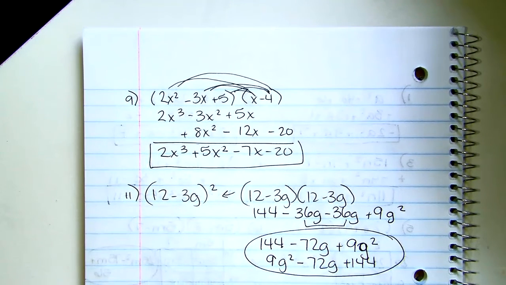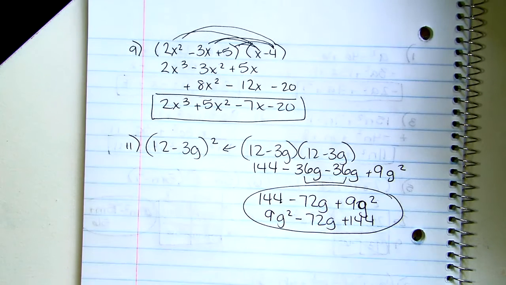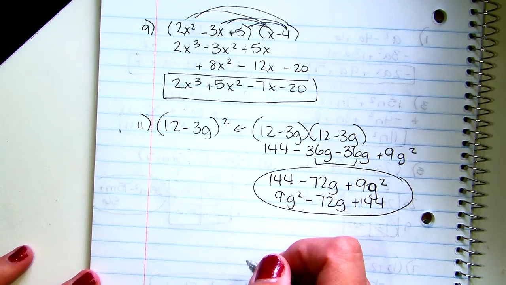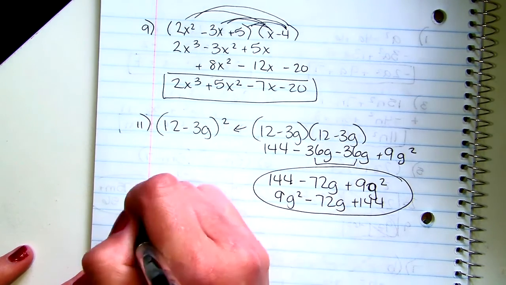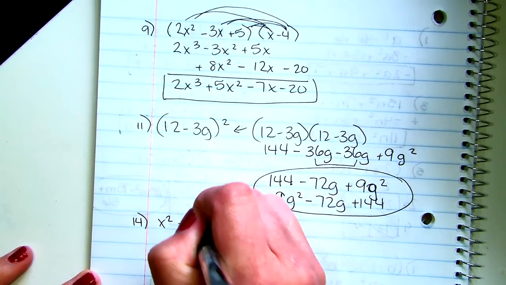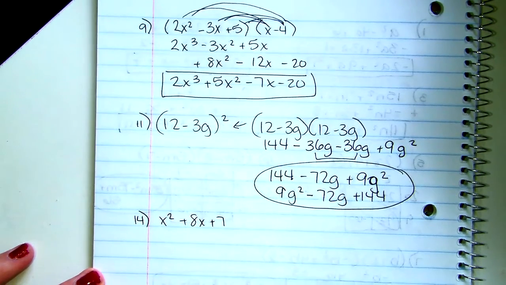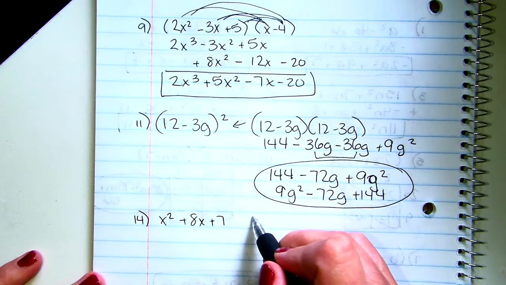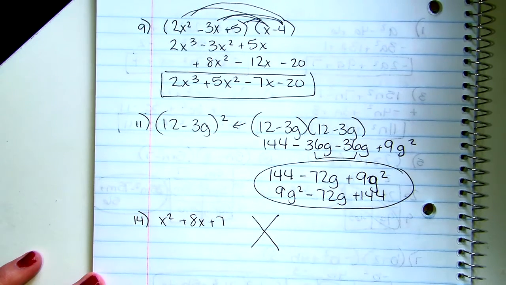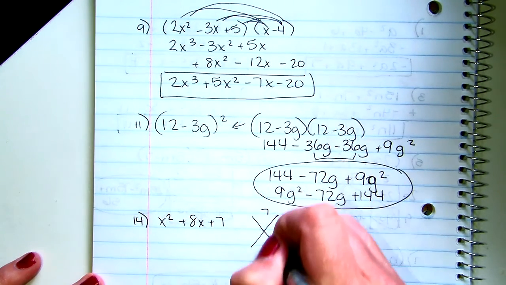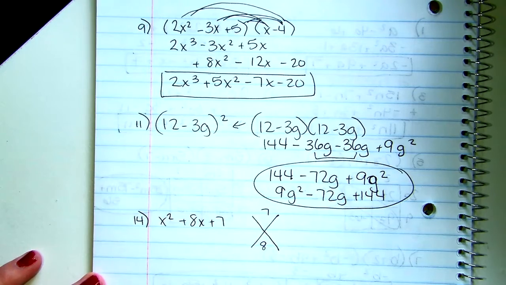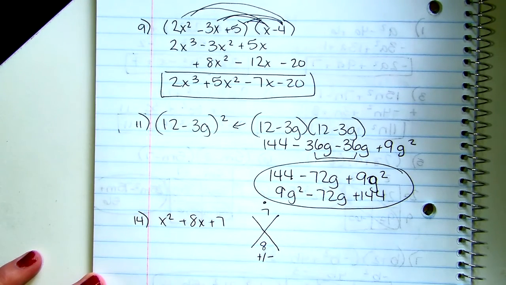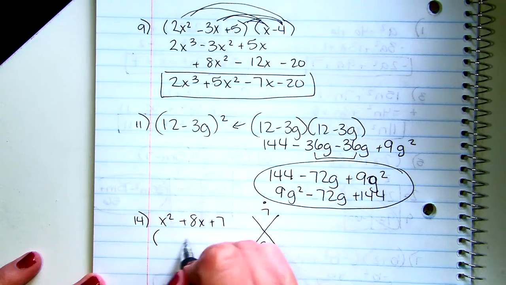Okay. Now, taking a look at numbers 14 through 22. For number 14, our problem begins with x squared plus 8x plus 7. In this problem, our task is to factor the polynomial. So what I'm going to do is I'm going to use my factoring method. I'm going to put the 7 up top, and I'm going to put the 8 on the bottom. Now I'm looking for two numbers that multiply together to give me 7, but add or subtract together to give me 8. Because both of these terms are positive, I'm going to have two positive groupings inside.